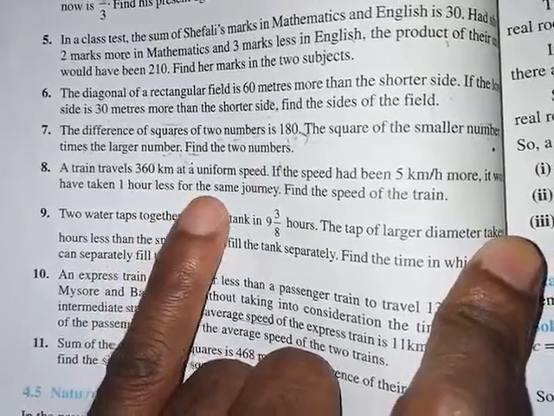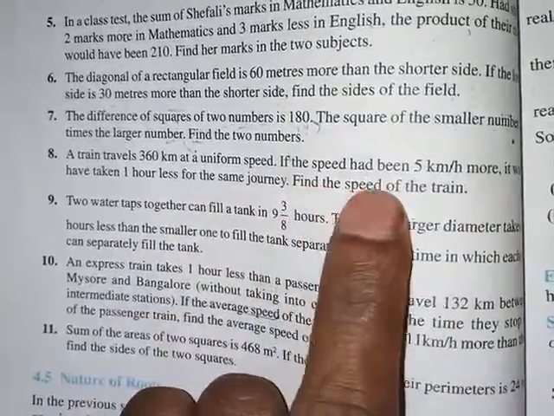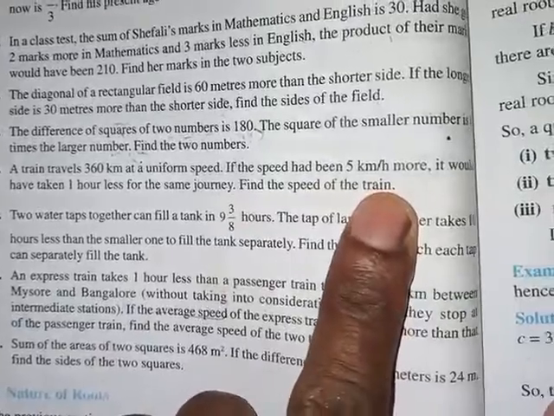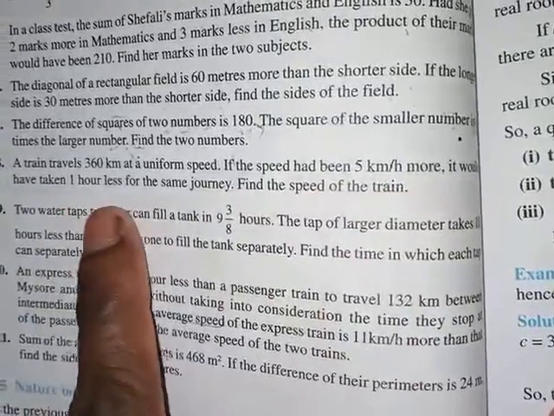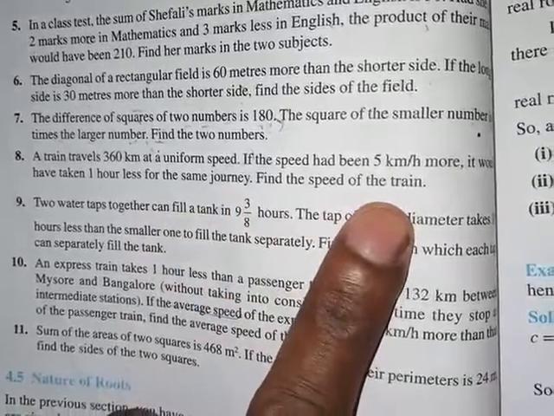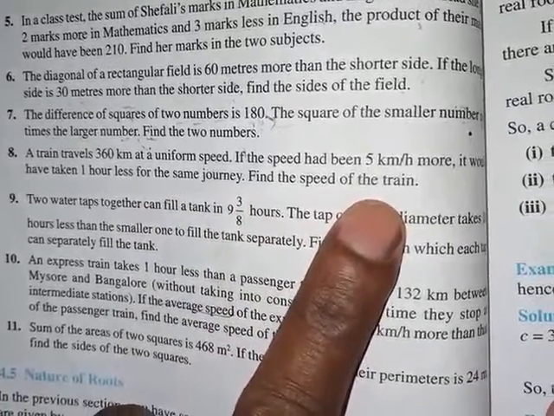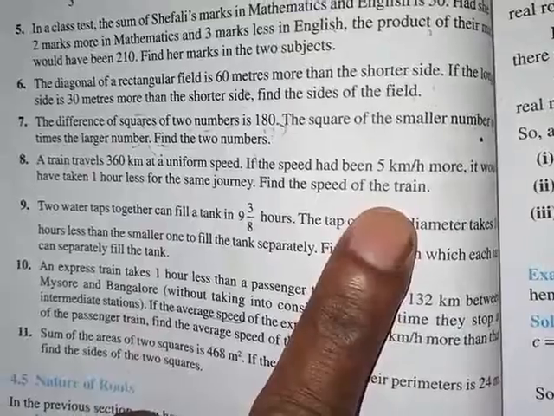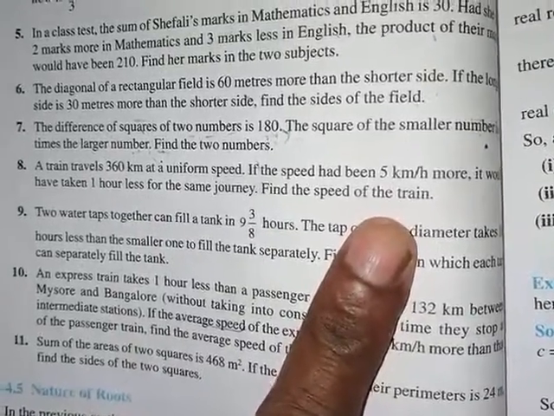A train travels 360 km at a uniform speed. If the speed had been 5 km per hour more, it would have taken 1 hour less for the same journey. Find the speed of the train. Suppose the speed of the train is x km per hour. So what would be the time taken?